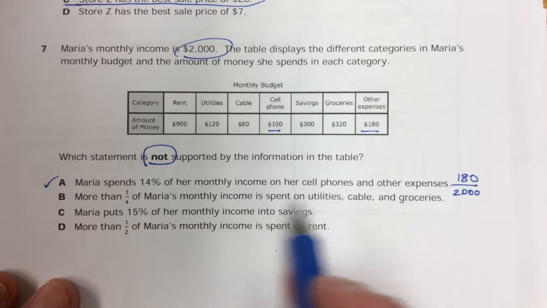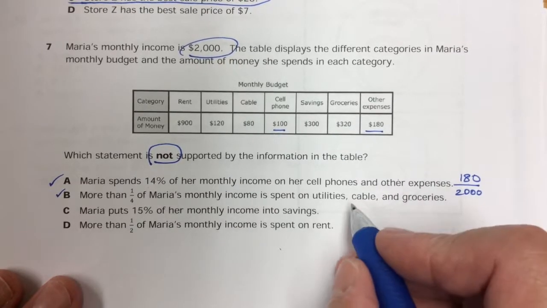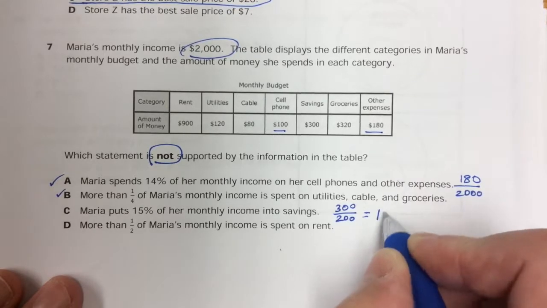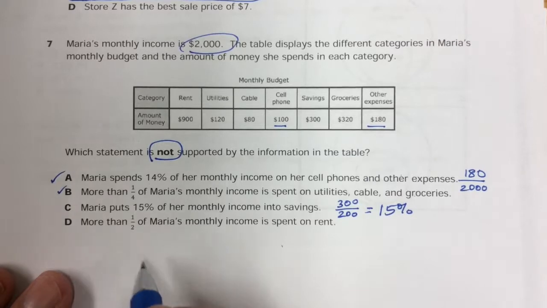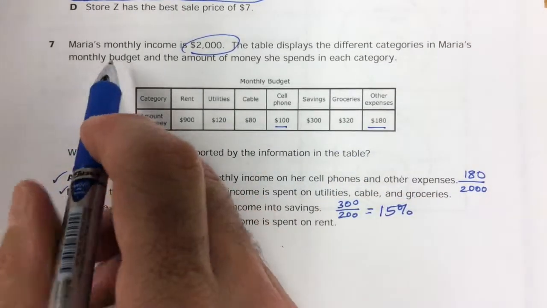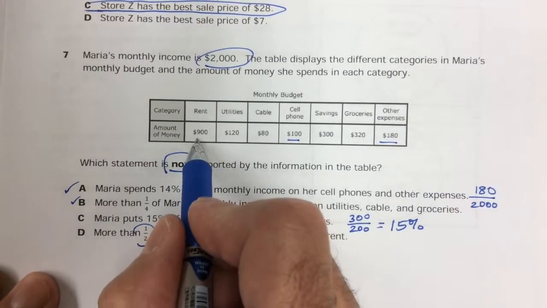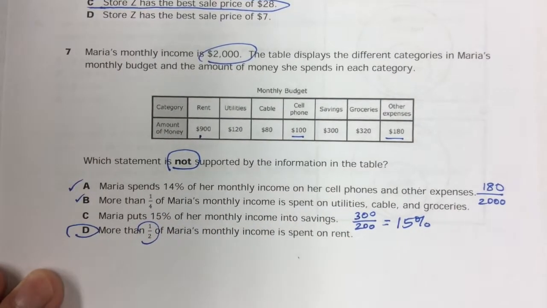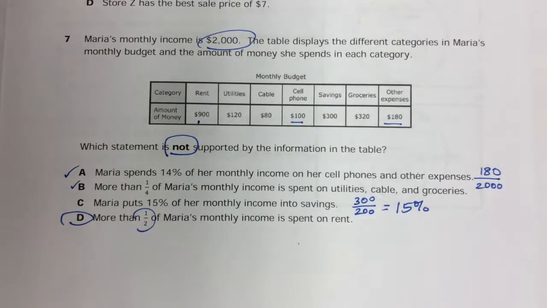That would be correct. C says 15% into savings. Well, savings was 300 of 2,000, and that is 15%. The last one, more than 1/2 on rent. Well, half of her budget at $2,000 would be $1,000. She only spent $900 on rent. That one is incorrect. We were looking for the wrong answer. She did not spend more than half of her income on rent.